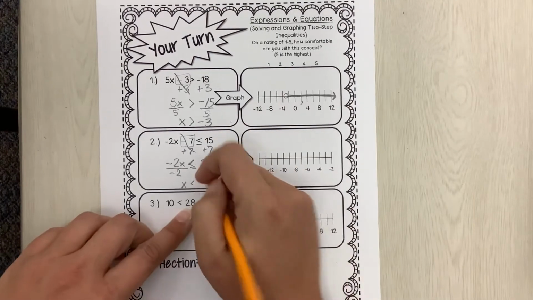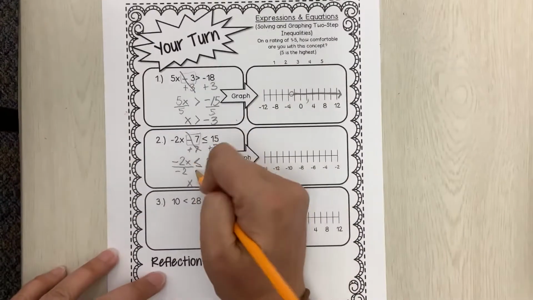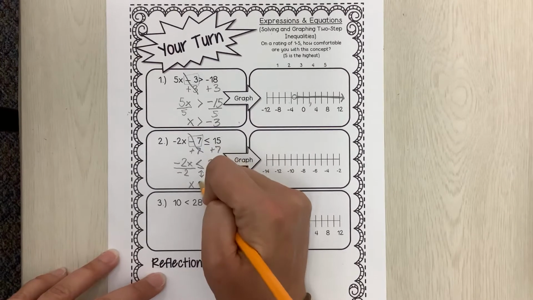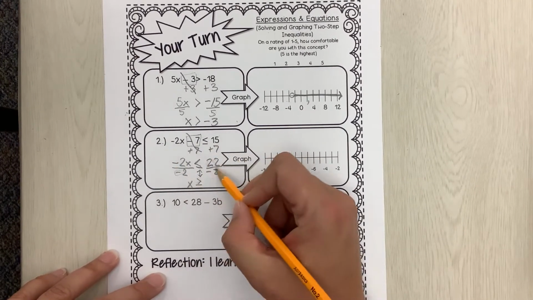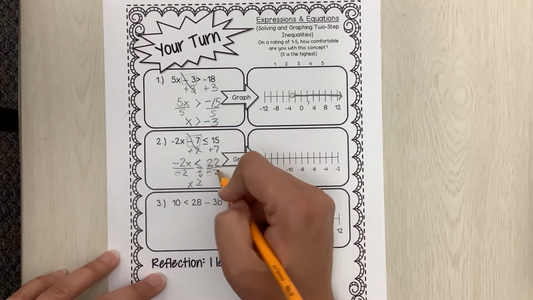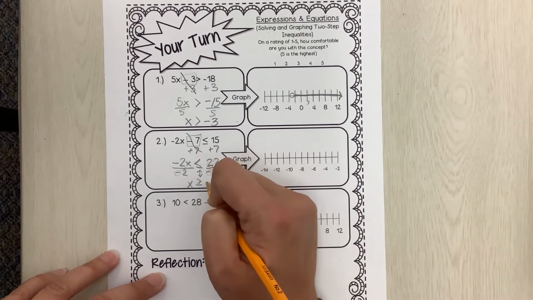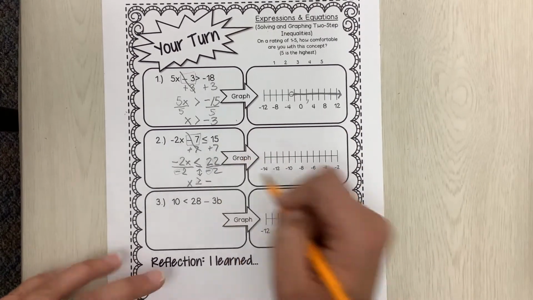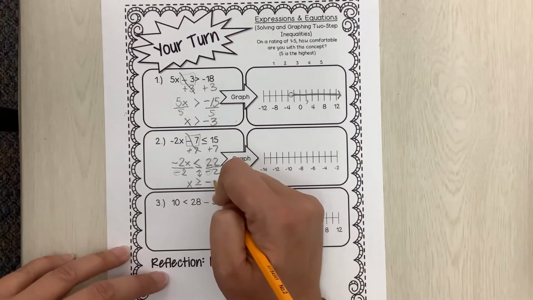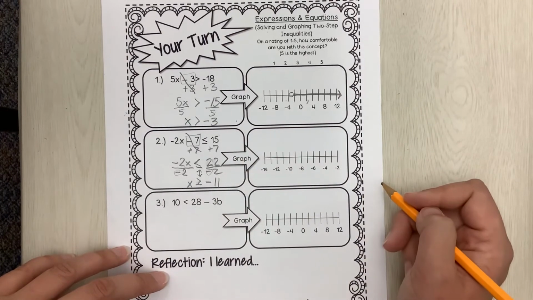And I need to change my symbol to be greater than or equal to because I'm dividing by a negative. 22 divided by a negative 2. Well, it's a negative because it's a negative and a positive. And if I counted by 2s, I would get 11 times.